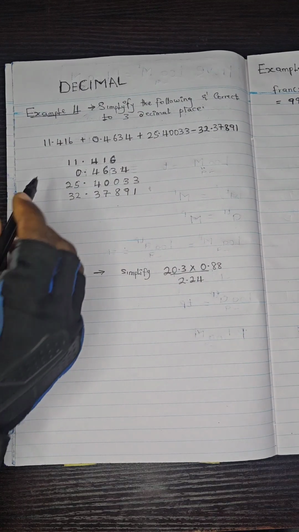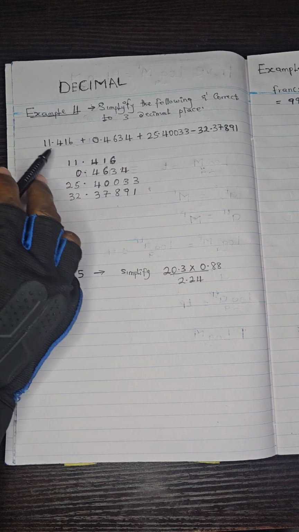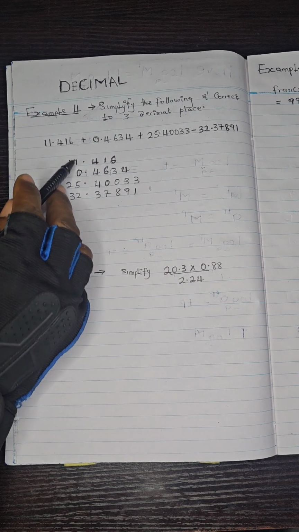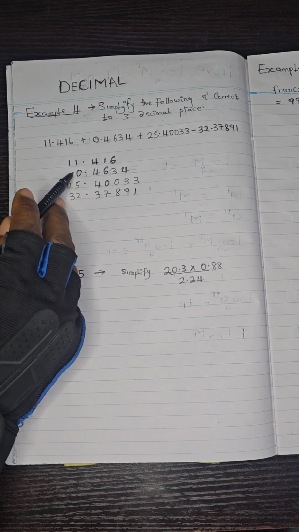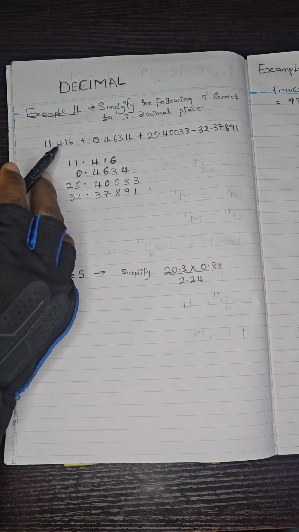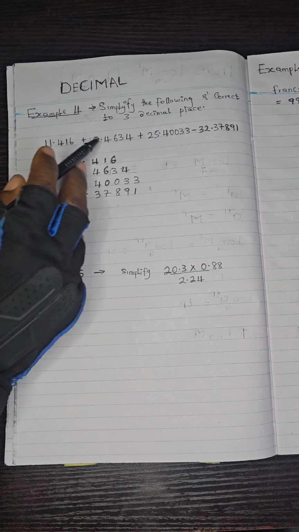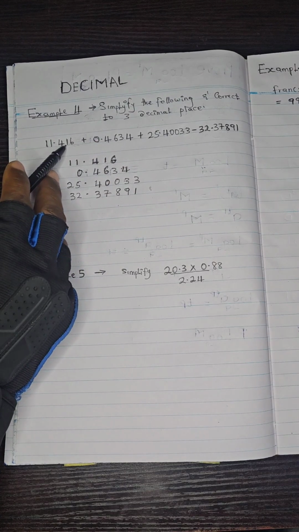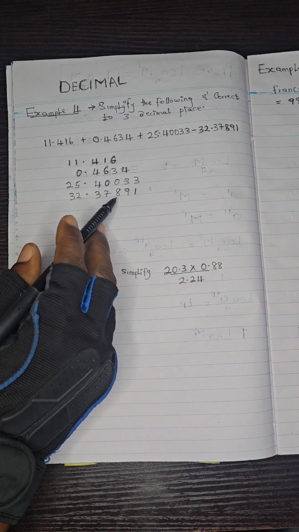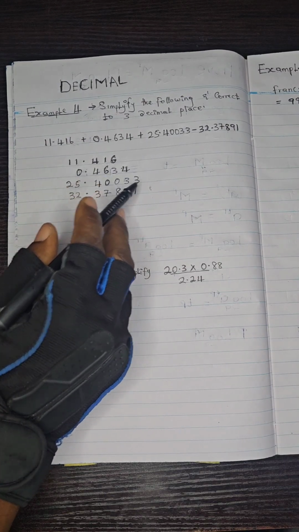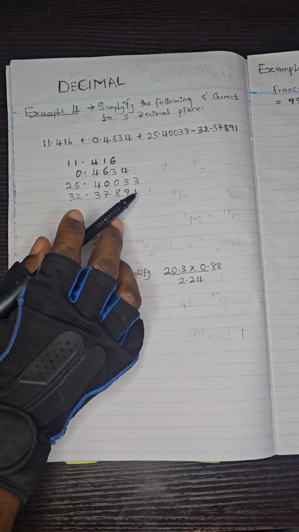So what you observe here is that each of these numbers has its place value. Here is unit, here is tens. So all the unit values must be in the unit position, and all the tens values must be in the tens position. You can see this one does not have any whole number, that's why I left it this way. Then when it comes to the decimal point, here is tenth, so all the tenth values are in the tenth position. Here is hundredth, all the hundredth values. Here is thousandth, all the thousandths. So that's how you arrange it. Make sure that they maintain their place value before you solve.